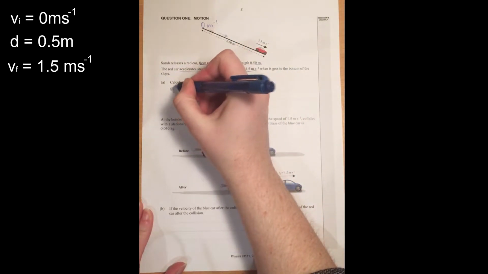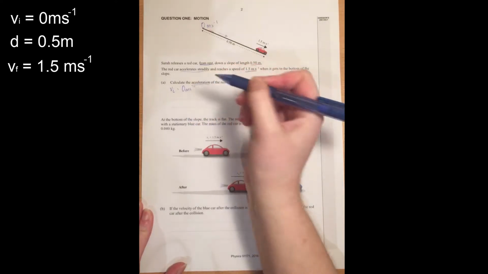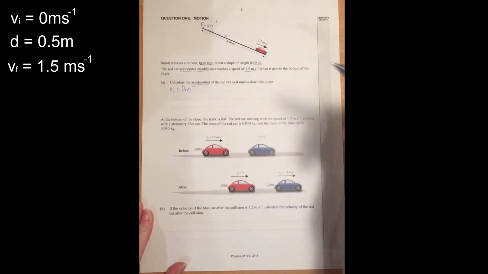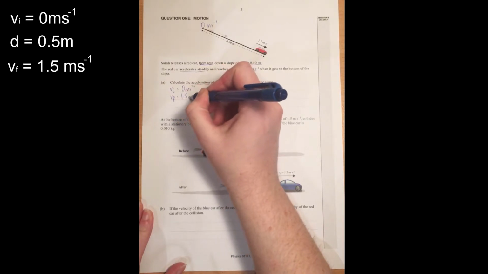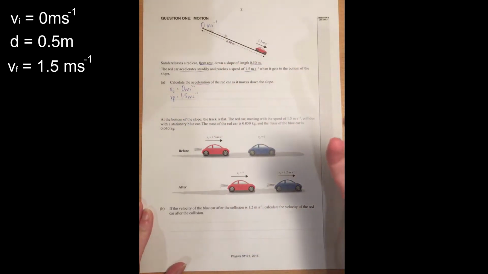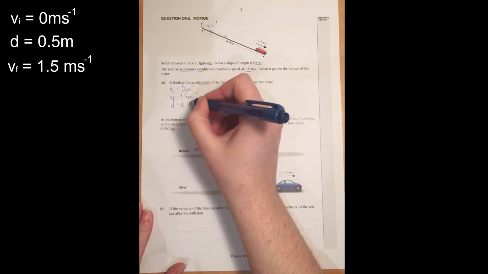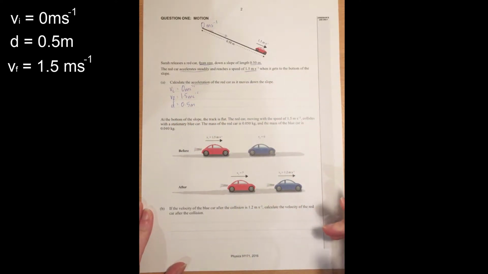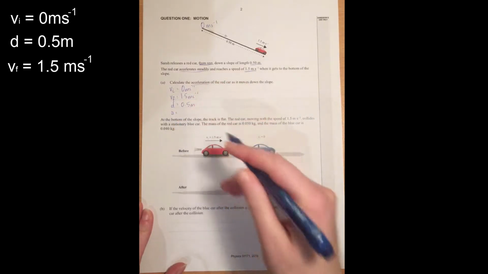We have a VI. That's our 0 from rest, 0 metres per second. Okay, we have a VF, 1.5 metres per second. We have a distance of 0.5 metres, all right? And we're trying to work out an acceleration.